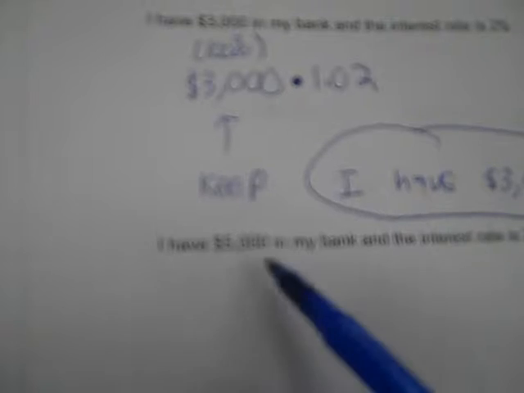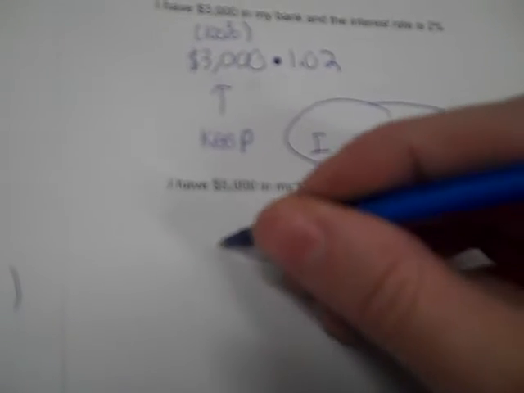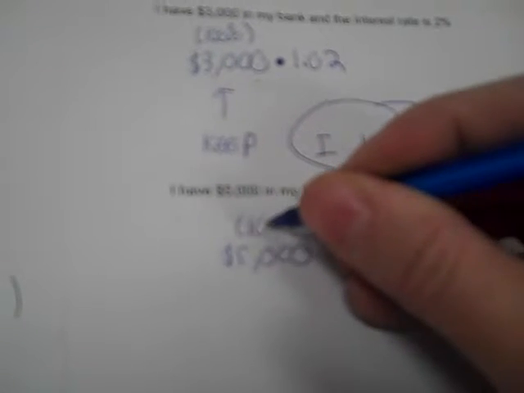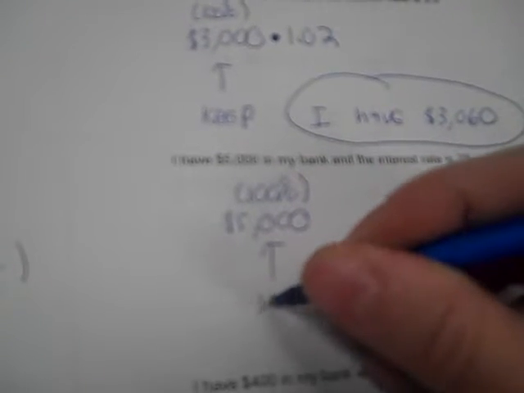Okay, now the next problem, I have $5,000 in my bank and the interest rate's 2%. I have $5,000 and that represents 100% of what I have. And remember, I get to keep that.